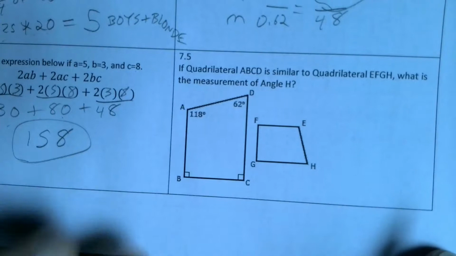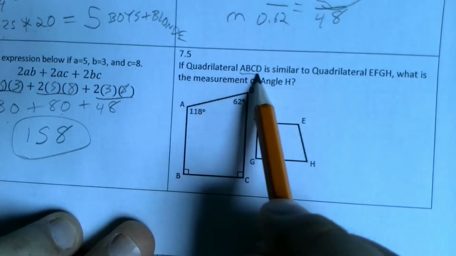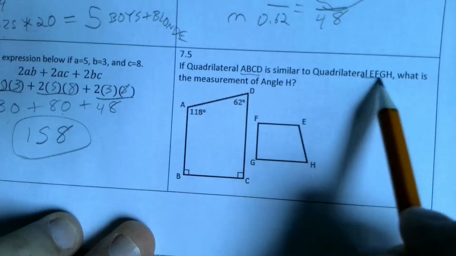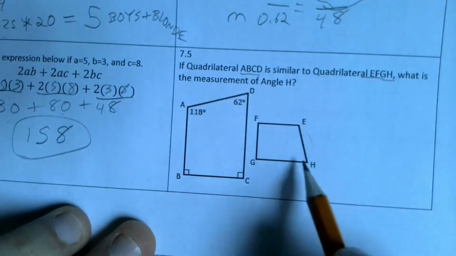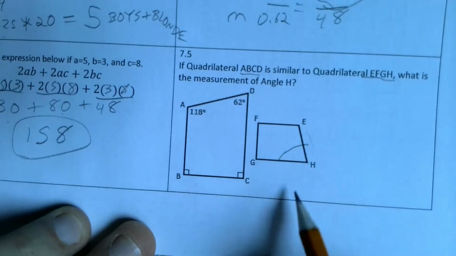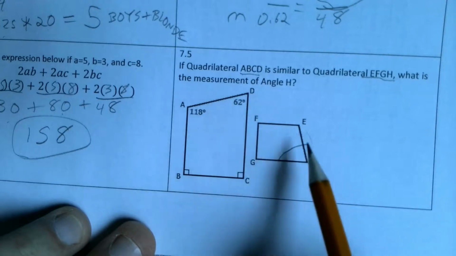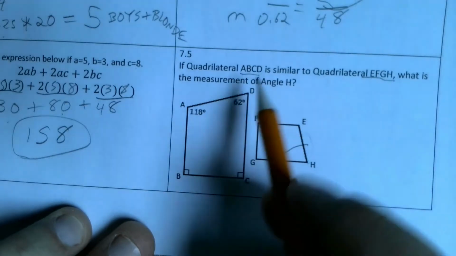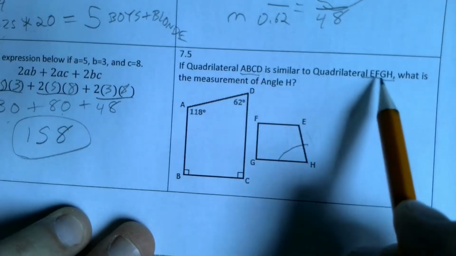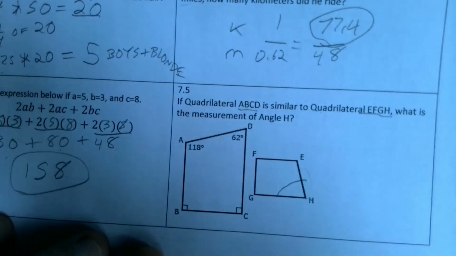All right. Quadrilateral similar. Okay. Quadrilateral ABCD is similar to EFGH. What is the measurement of angle H? We want to know what the measurement of this angle is. Now, some kids might do this visually and just go, oh, you know, this lines up with this. I would highly recommend you look at the original description because it tells you, let me get this in focus.